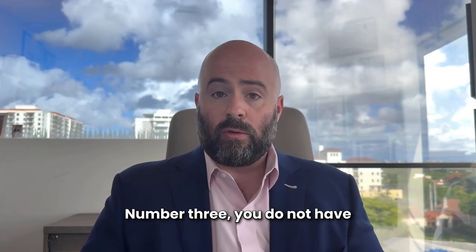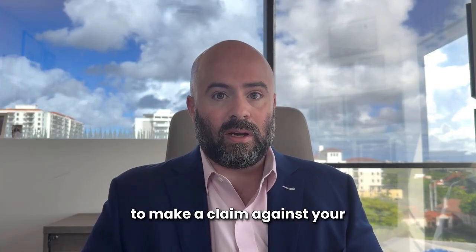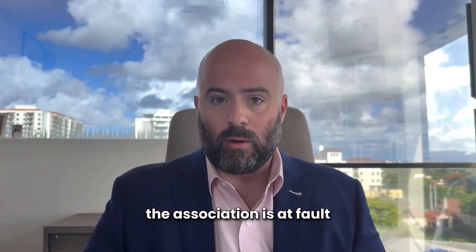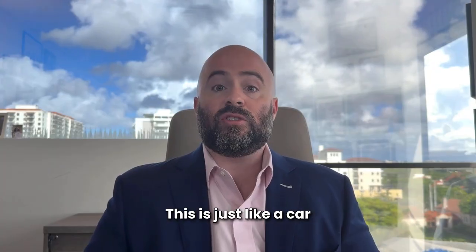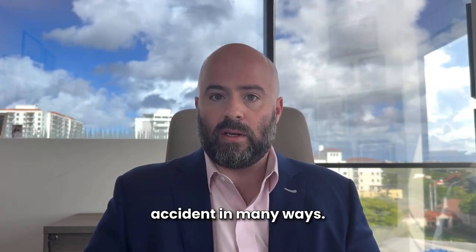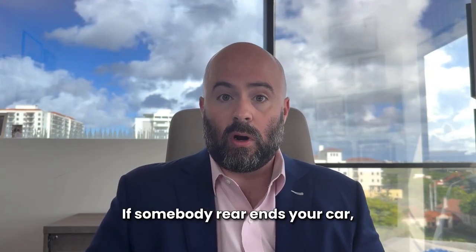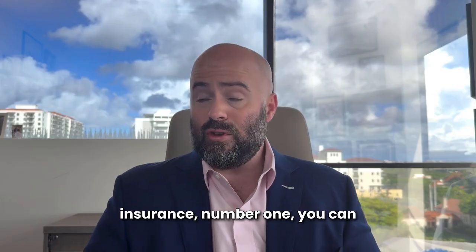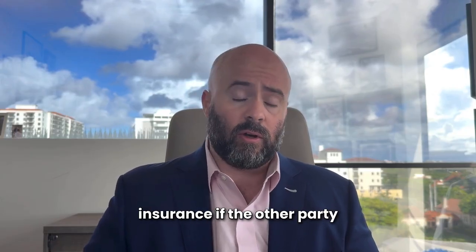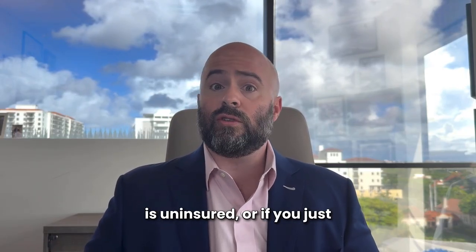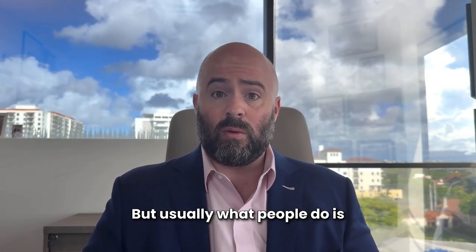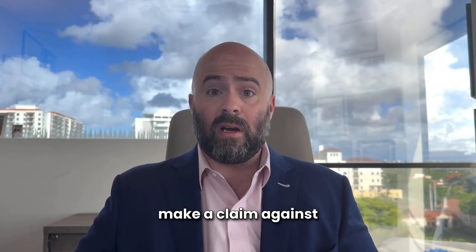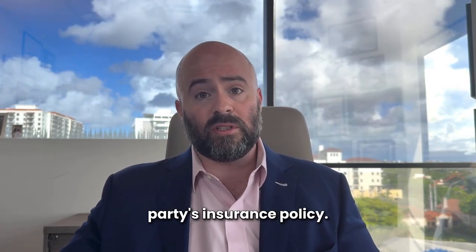Number 3, you do not have to make a claim against your own homeowner's insurance if the association is at fault in a property damage dispute. This is just like a car accident in many ways. If somebody rear ends your car, you have 2 options, generally speaking, if you have insurance. Number 1, you could make a claim with your own insurance if the other party's uninsured, or if you just want to go through your own insurance. But usually what people do is they blame the at-fault party. They hire an attorney or make a claim against that other at-fault party's insurance policy.